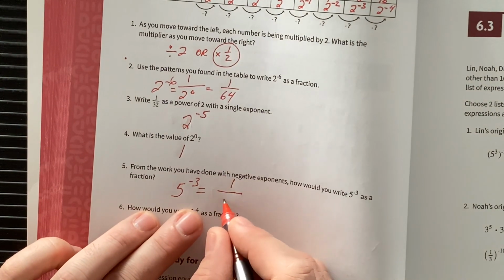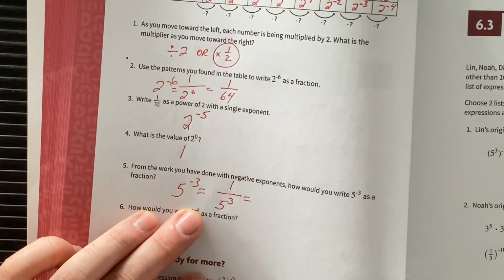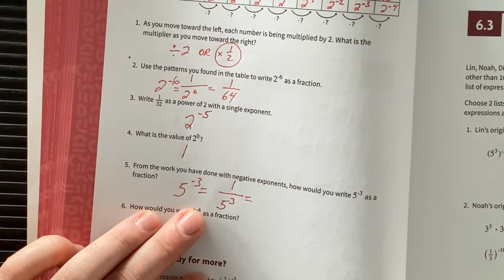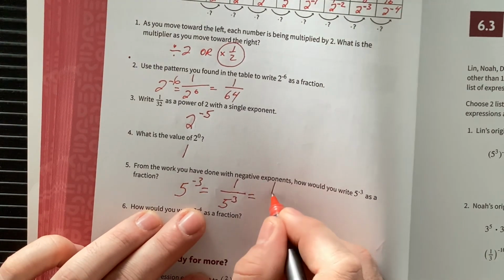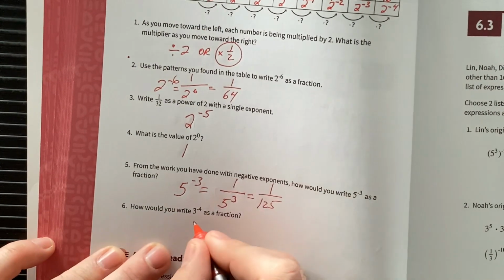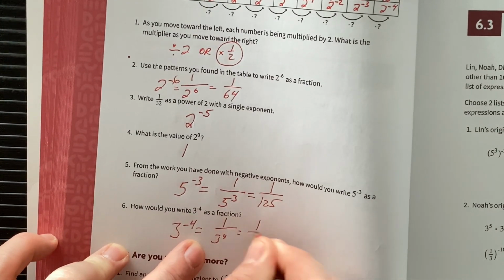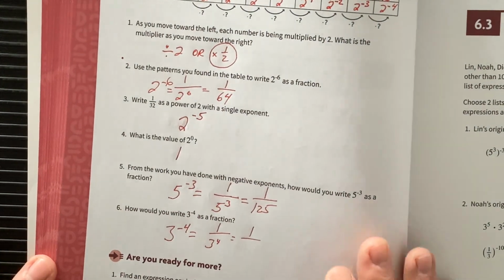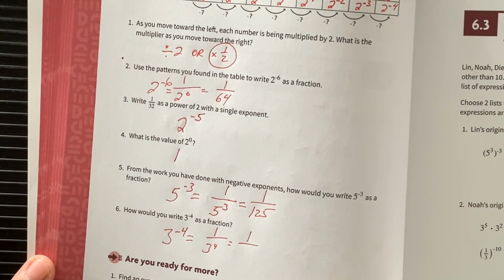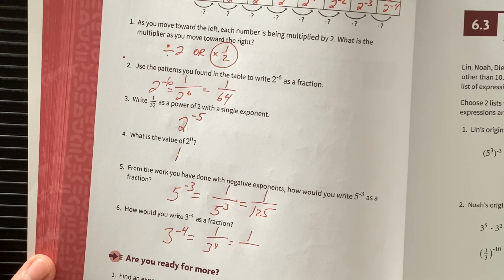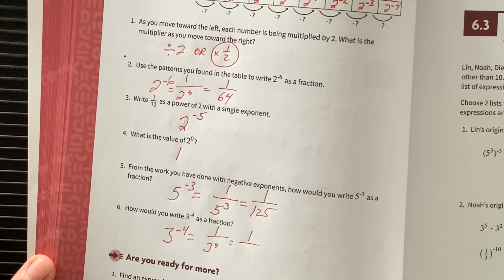Negative exponent goes to the denominator, right? 5 times 5 times 5 is 125. 3 to the negative 4, same thing: 1 over 3 to the 4th, which is 1 over 3 times 3 times 3 times 3, which is 81.